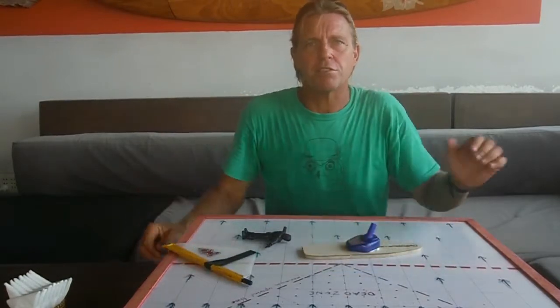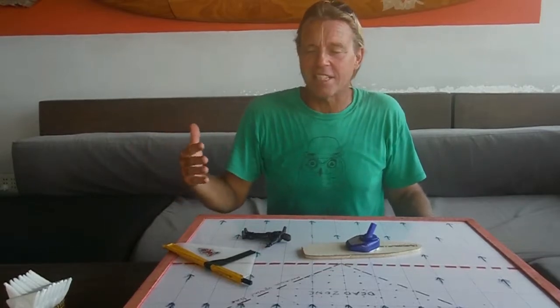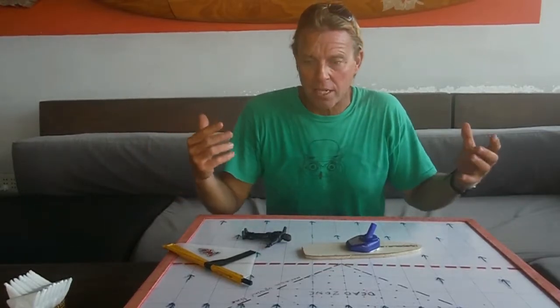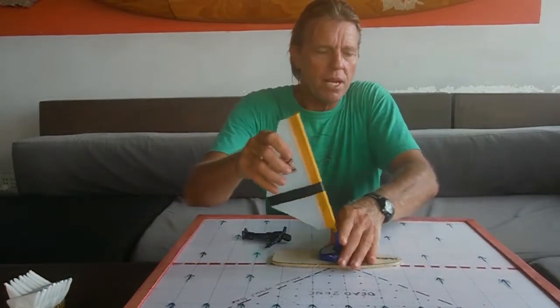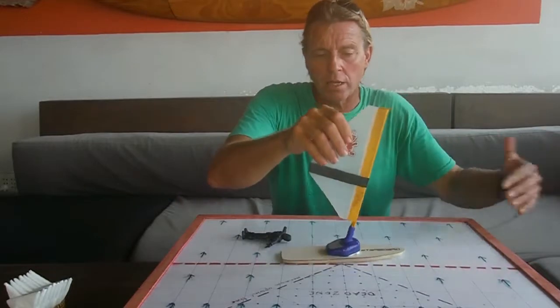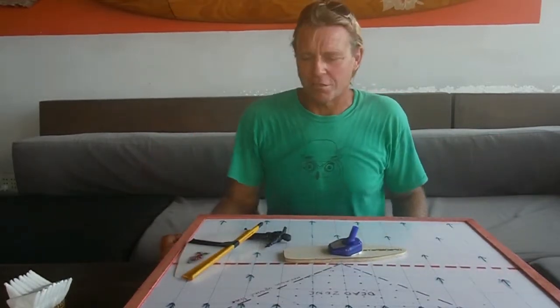I've had students after 3 hours of teaching, I've said it many times during the lesson, and at some point they come to me and they say, Matt, I just figured something out. Mast forward doesn't mean the front of the board. Mast forward means across the wind line. I say, yes. That's what we want you to figure out.